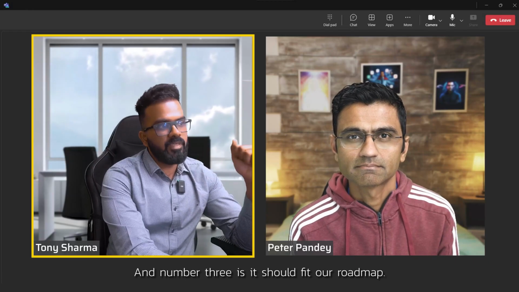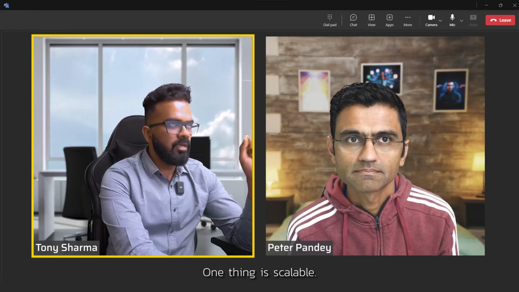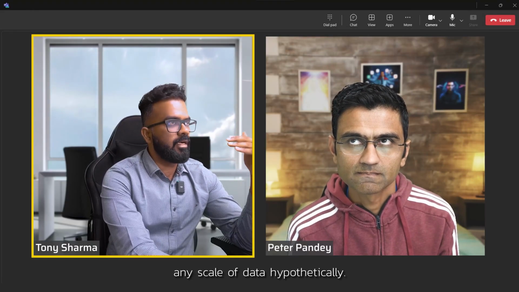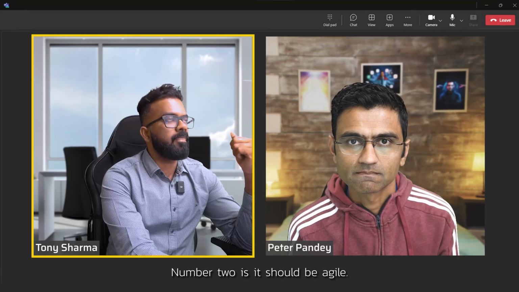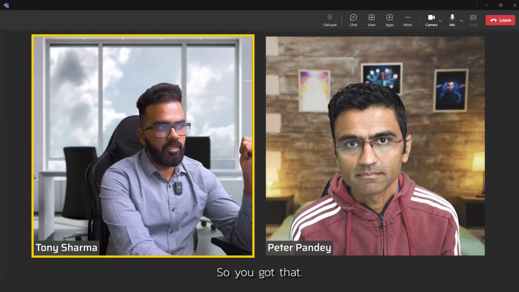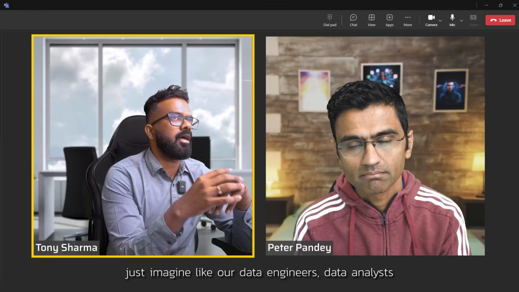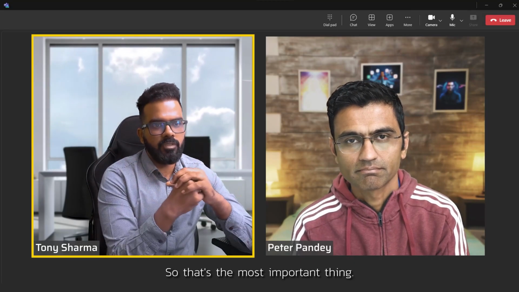And number 3 is it should fit our roadmap. So our roadmap, right? We are looking for 3 things in our roadmap. One thing is scalable. We should be able to accommodate any scale of data hypothetically. Number 2 is it should be agile. So what I mean by agile is we should be able to upgrade or downgrade infrastructure at any point without worrying about the cost, right? So you got that. And number 3 is I'm looking for a simplified platform, like a unified platform where, just imagine, our data engineers, data analysts, and the AI engineers all working together in one place, and it should essentially simplify our data workflow altogether. So that's the most important thing.